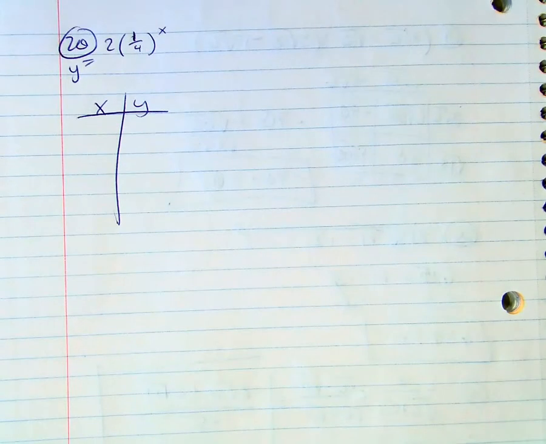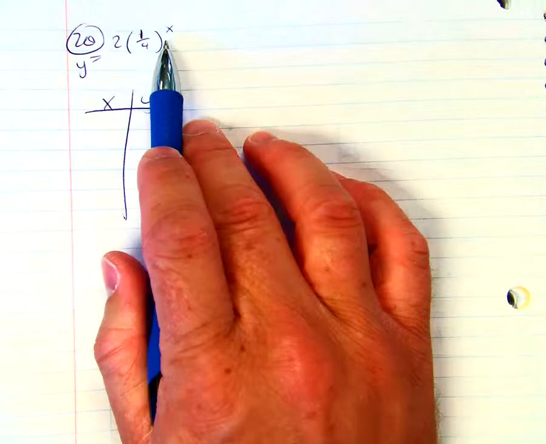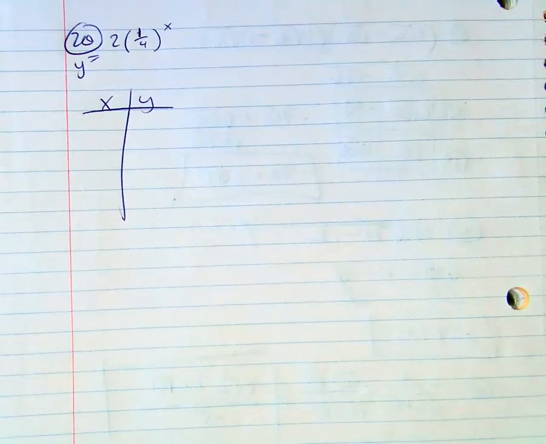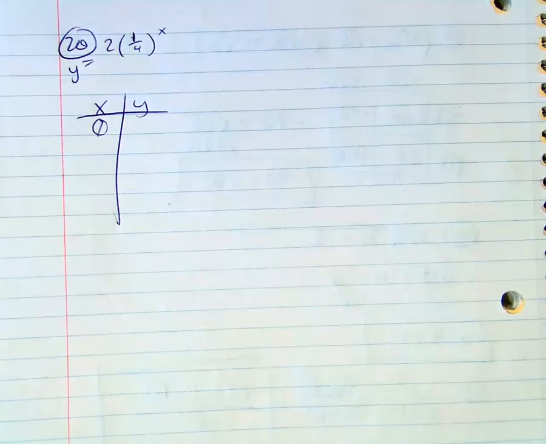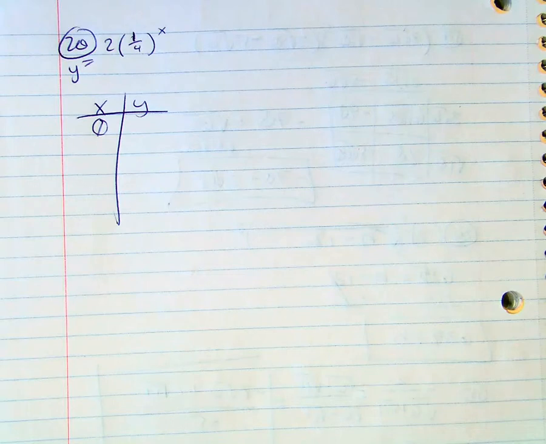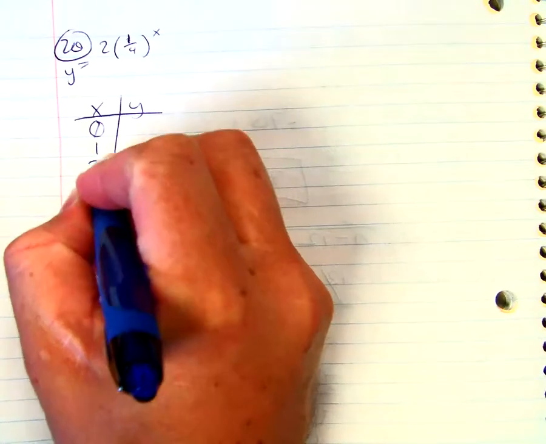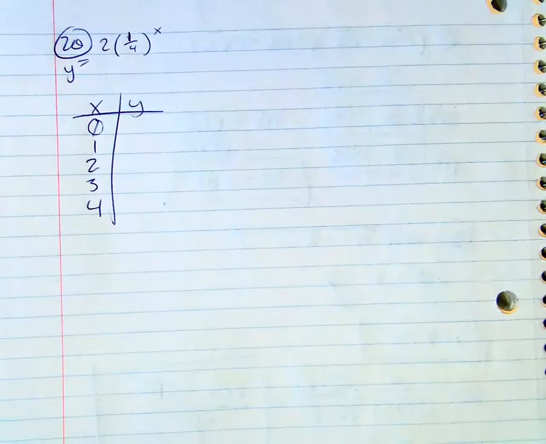Now, we did talk in class saying that exponential functions usually represent something happening over time. So we usually do not start with any negative numbers. We would start at 0. From there, you can choose whatever numbers you would like. If you want to just go 1, 2, 3, or you want to go 2, 4, 6, 8, whatever it is, makes no difference. I'm going to go ahead and do the numbers 0 through 4.